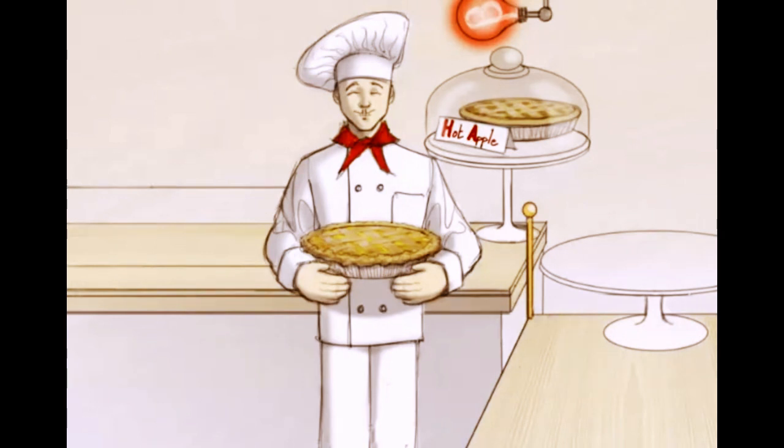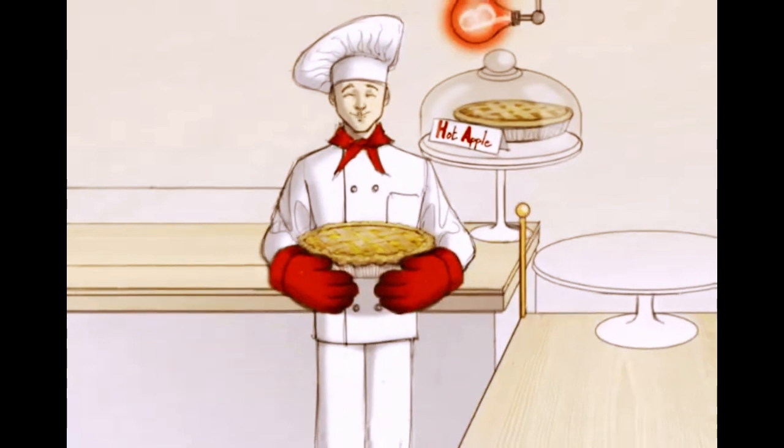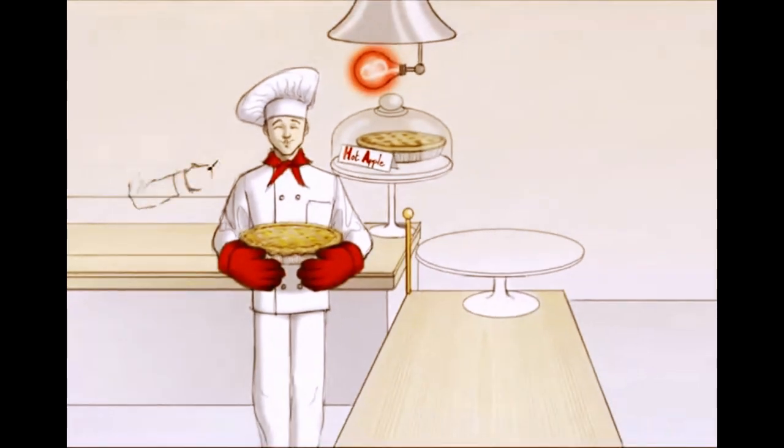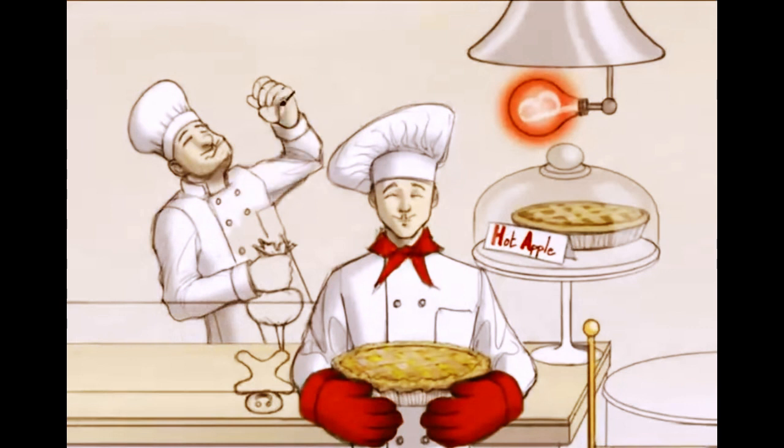Erysipelas is basically a very superficial cellulitis infection with well-demarcated borders. Strep pyogenes is the most common cause of erysipelas, so we'll represent these two by drawing big red mittens on this baker, which indicates erythema of his skin. So we've just covered three pyogenic infections. Now we're going to move on to infections caused by the Strep pyogenes toxin. The toxin is referred to as streptococcal pyrogenic exotoxin, or SPE.